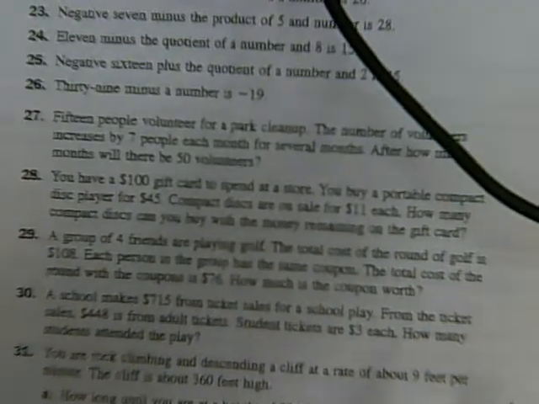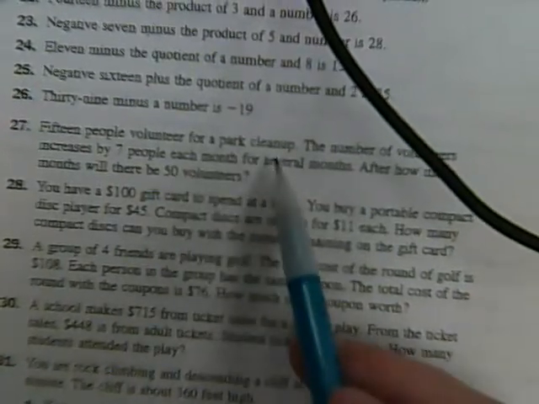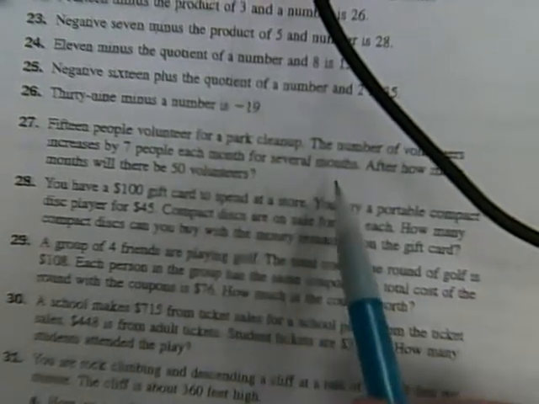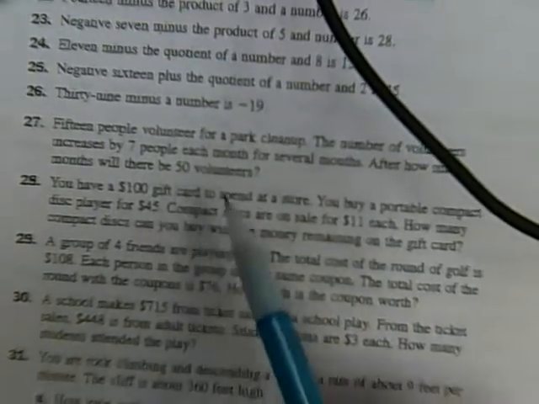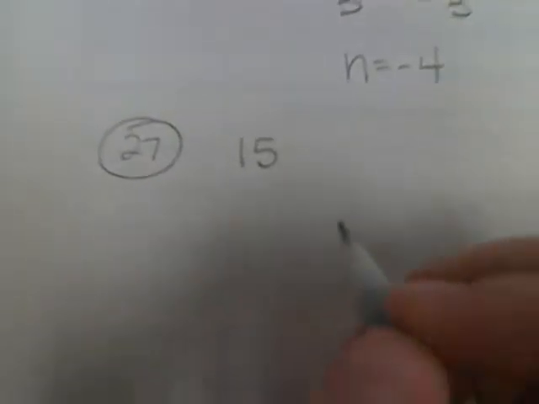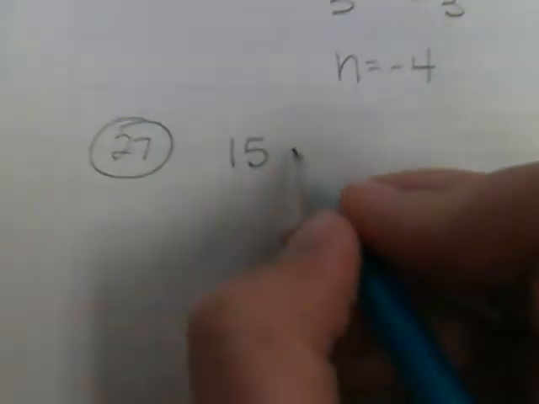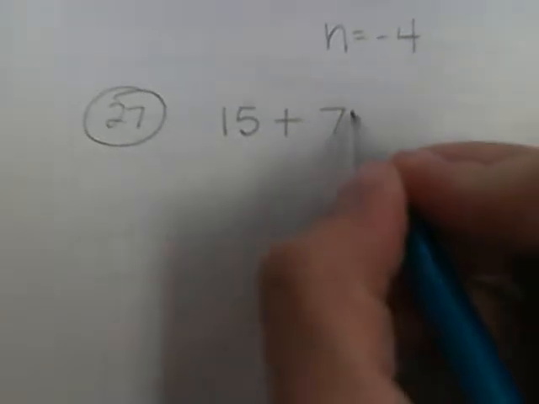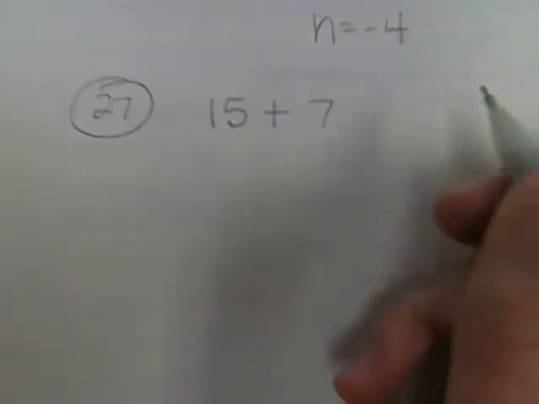Okay. So the next thing, let's go to number 27. Number 27 says 15 people volunteer for a park cleanup. The number of volunteers increases by 7 people each month for several months. After how many months will there be 50 volunteers? So let's start with what we know. We know right now that there are 15 volunteers. That's what we have right now. We know that this number is going to increase. That means addition, by 7 people each month. So we know it's going to increase by 7 people, but for how many months? Well, since we don't know that, that's a variable.